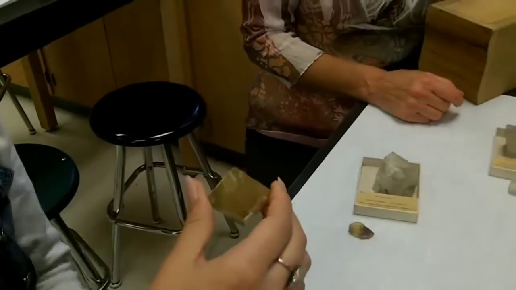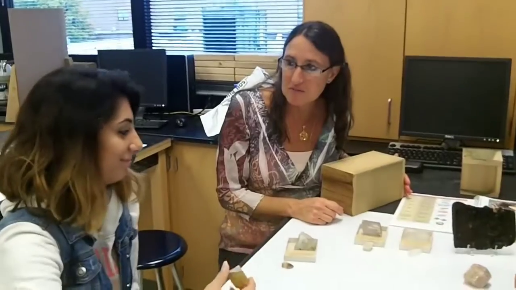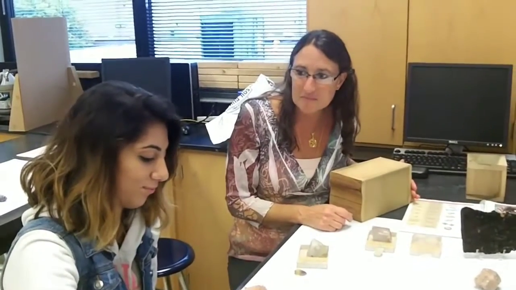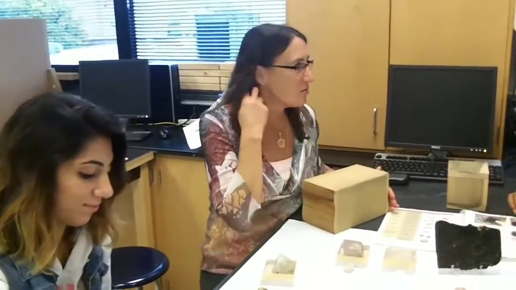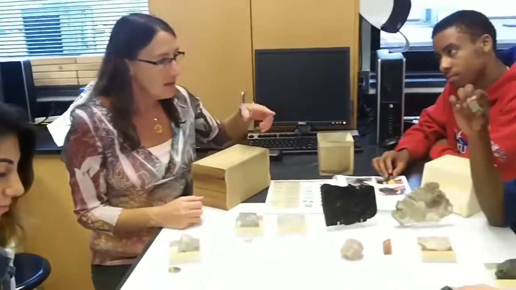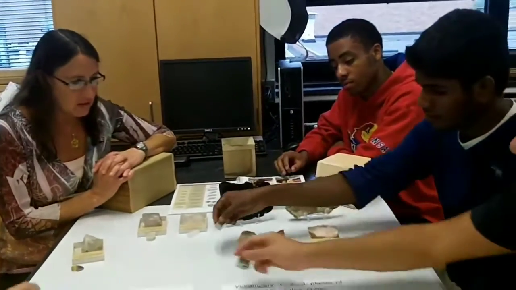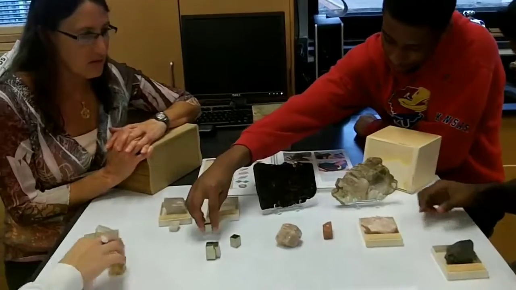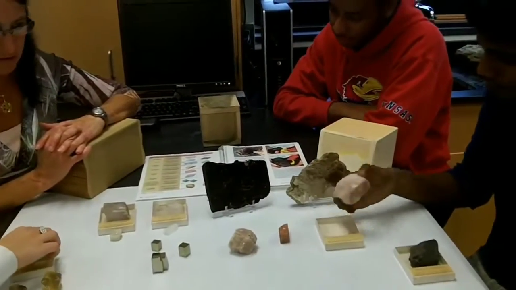How long do you think this took to grow? I don't know. It could be millions and millions of years. A really long time. Okay? So those are minerals that we're going to talk about in terms of their cleavage. Now let's pick some that we think look really random in terms of their shape. They don't seem to have any particular form.